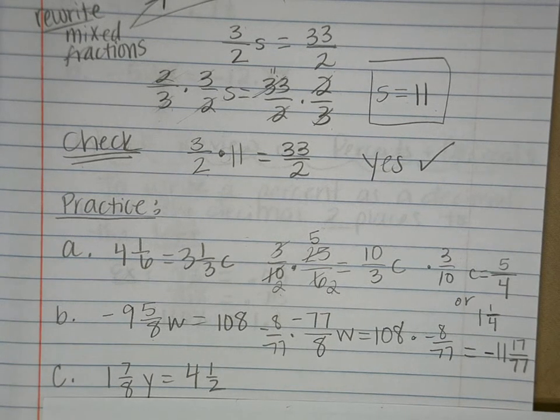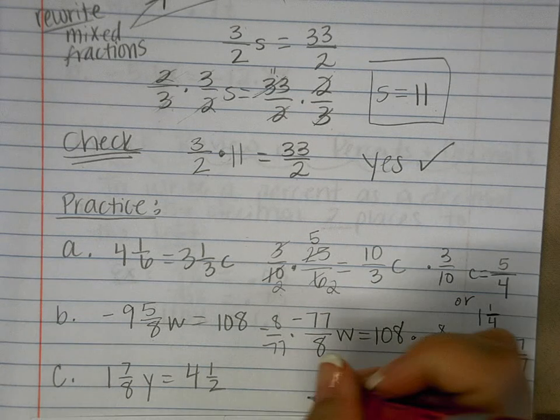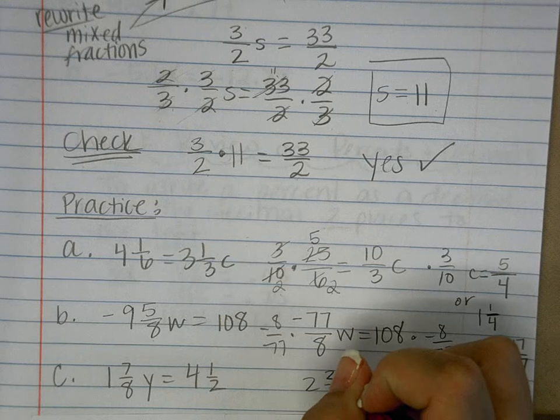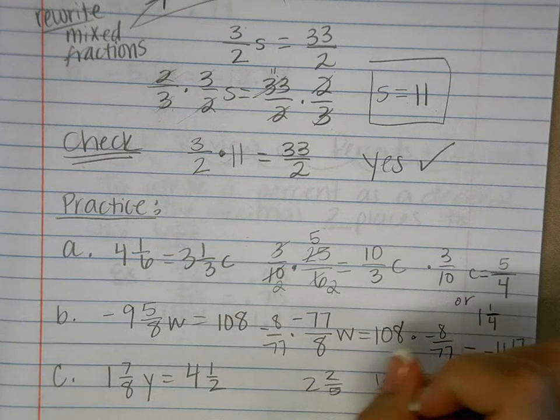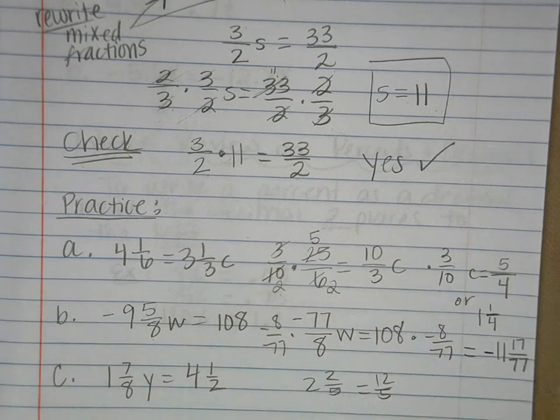What about part C? Did anyone get that though? That one wasn't too bad. What'd you get? I didn't simplify, but I got 135 over 16. Okay, so it can be simplified. Did anyone get it simplified? You did? What'd you get? I got y equals 2 and 2/5. Yeah, 2 and 2/5. So this one is actually 2 and 2/5, or you could have had 12 over 5. Anybody get those? Good. All right.